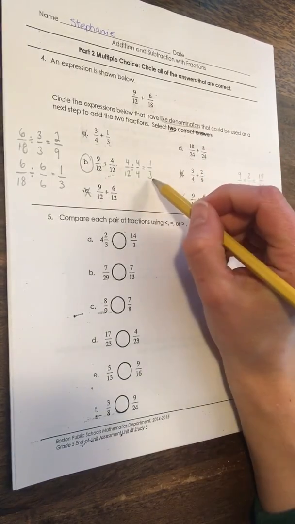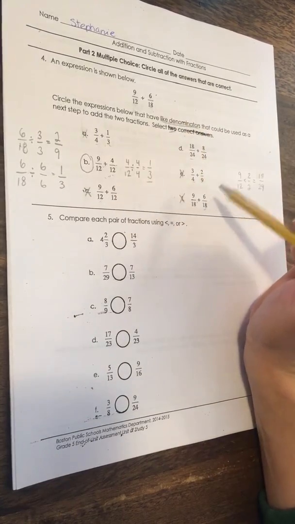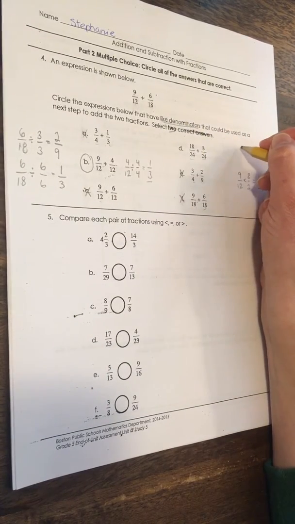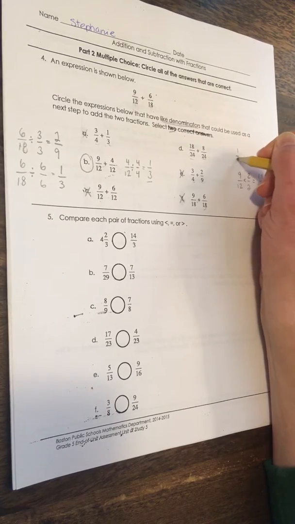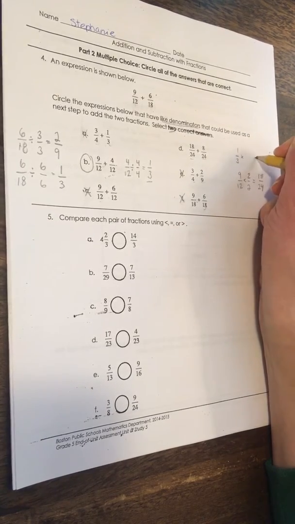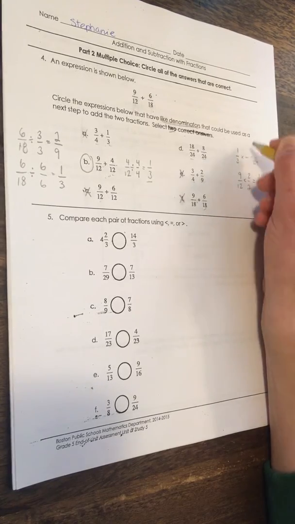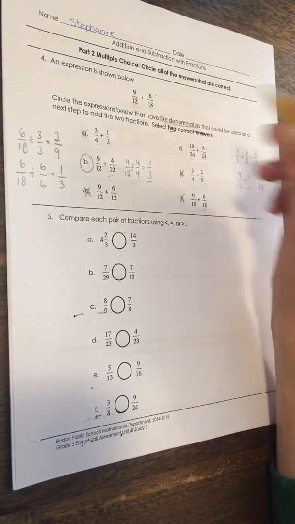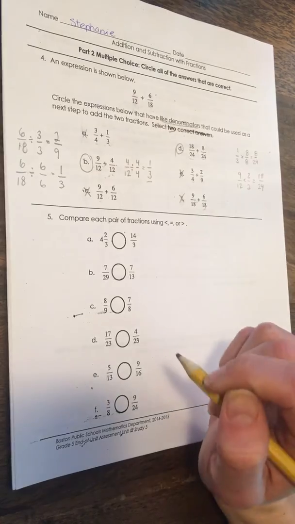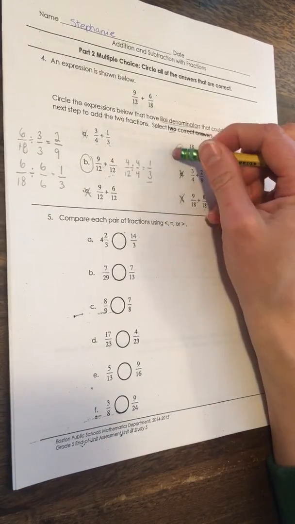Now let's see. Knowing that 4/12 is the same as 1/3, let me try that as well. So 1/3, can I make that into 24ths? Let's see. Sure I can. I can multiply by 8/8 and end up with 8/24. So those are my 2 correct answers.